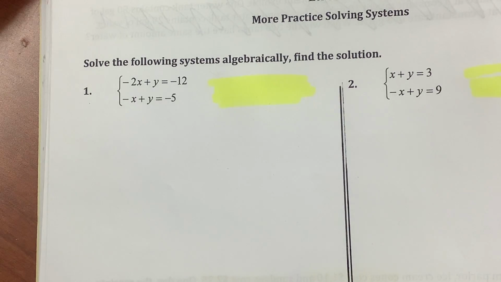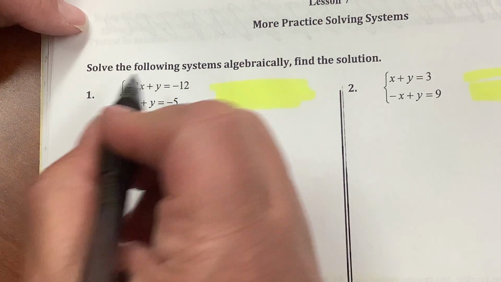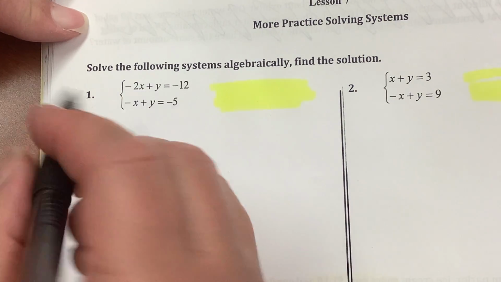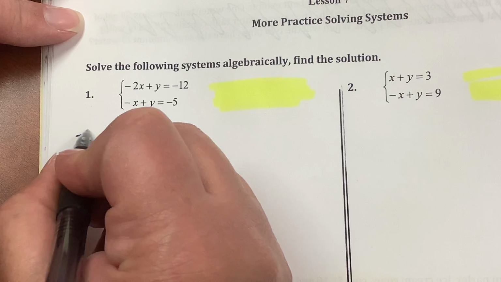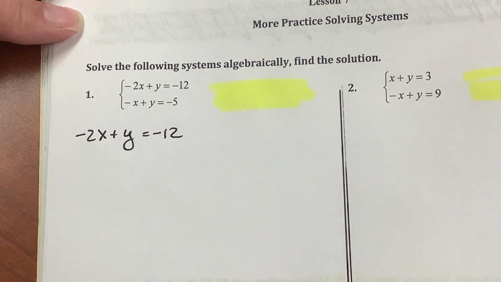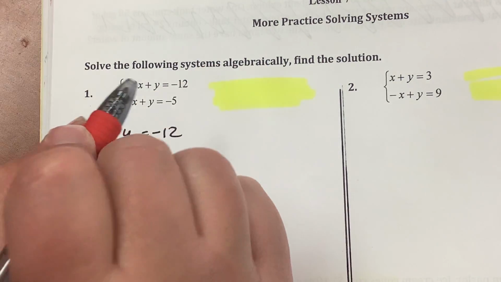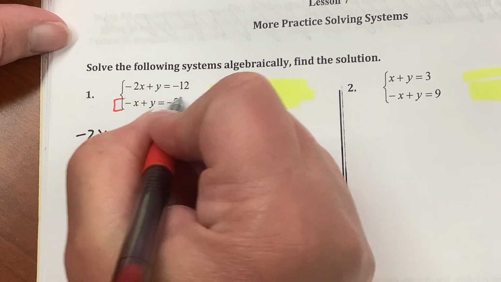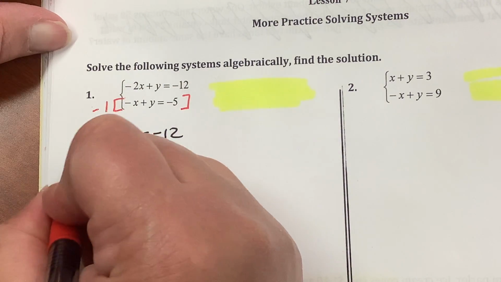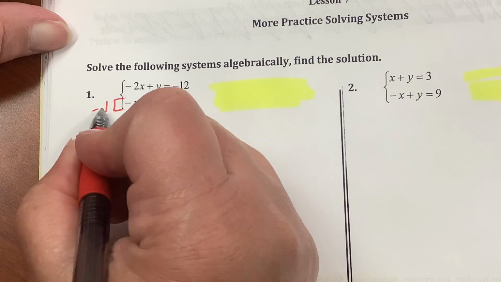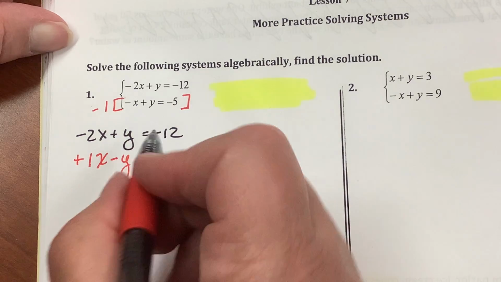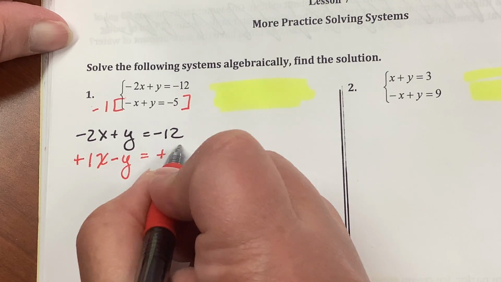Here we go. So for this one, I'm going to keep the first equation, the whole thing. -2x plus y equals -12. And then the second equation, I'm going to multiply times -1. Negative times negative is positive 1x. Negative times positive is -y. Negative times negative is positive 5.